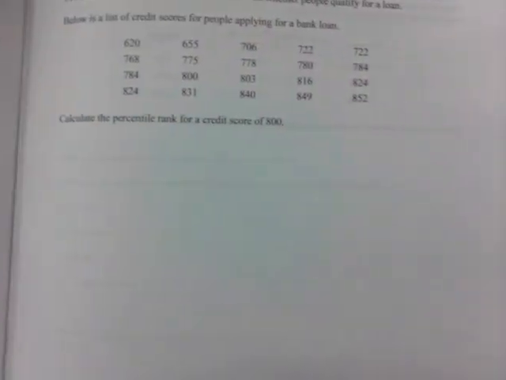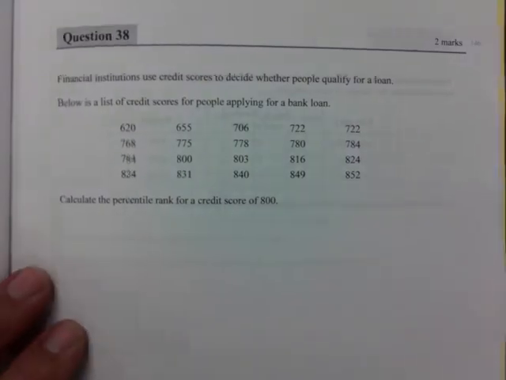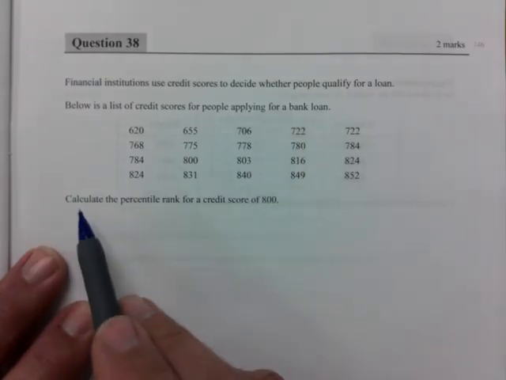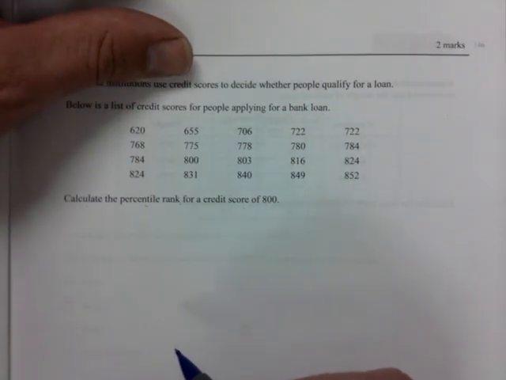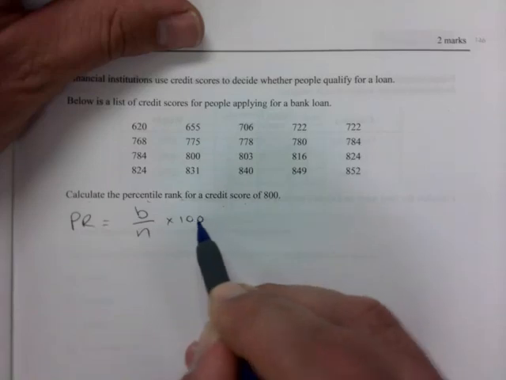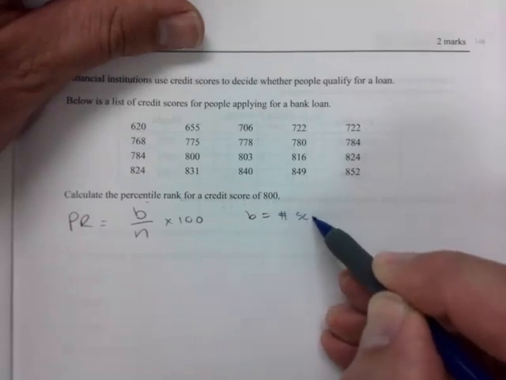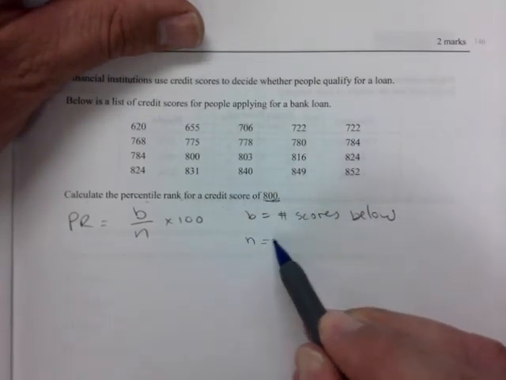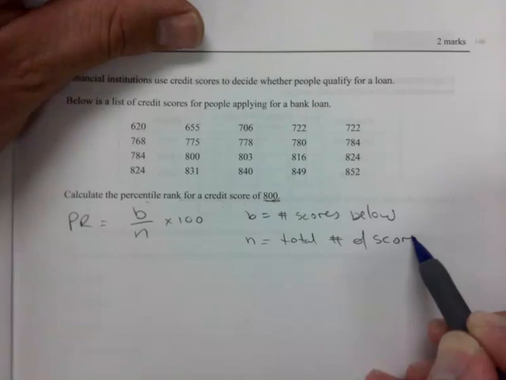Let's keep going. 38. So we've got credit scores to decide whether people qualify for a loan. There is a list of credit scores for applying for a loan. Calculate the percentile rank for a credit score of 800. So remember, percentile rank is B over N times 100, where B represents in this case the number of scores below the indicated one, and N is the total.